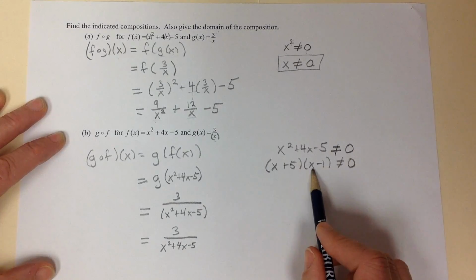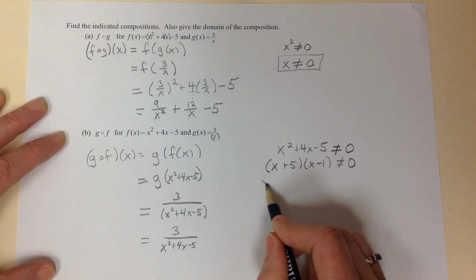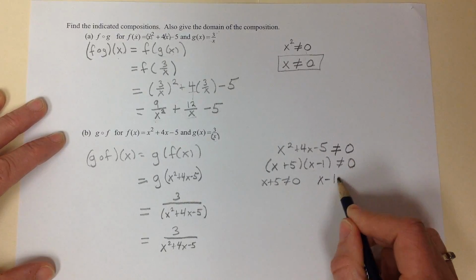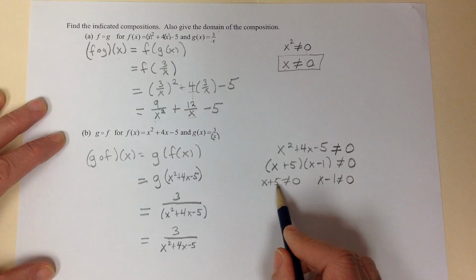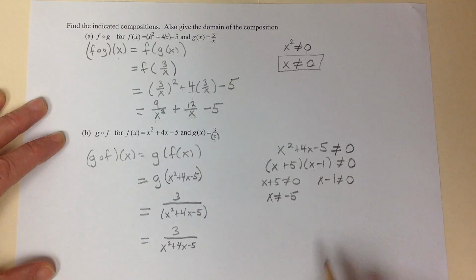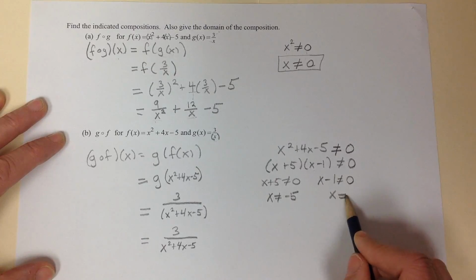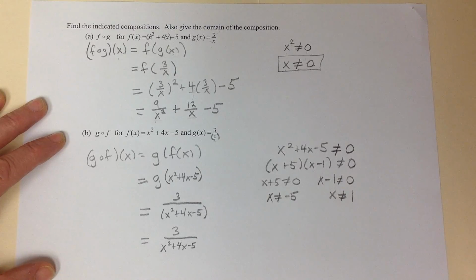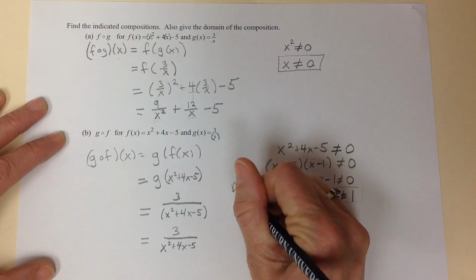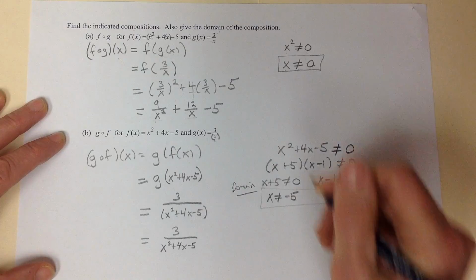And if I want the product to give me something other than 0, that means each of the individual factors cannot be 0. So we get x plus 5 is not 0, or x is not negative 5, and x minus 1 is not 0, or x is not equal to 1. And this is the domain, I probably should label it, for our second composition.